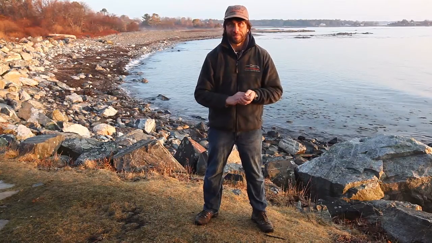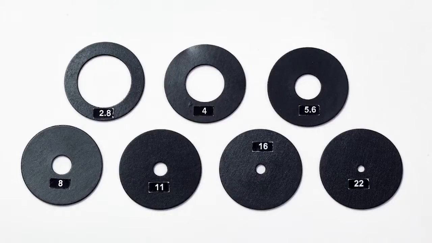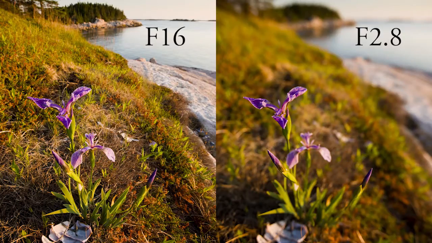Then there's your aperture or f-stop. This has a huge influence on depth of field. Those smaller apertures, the big f numbers like f16, f22, give you a lot of depth of field. Whereas the large apertures, the small f numbers like f4, f2.8, give you a very narrow depth of field.